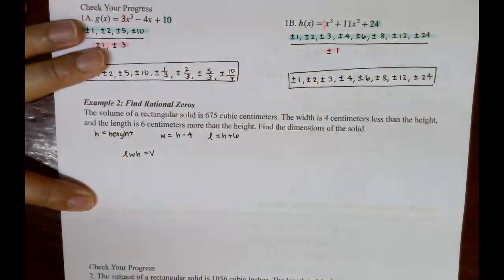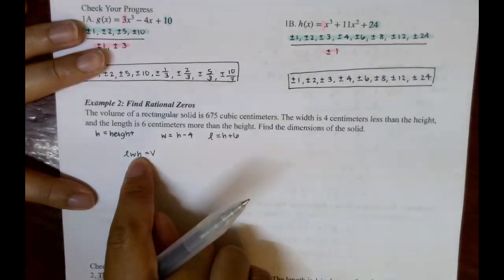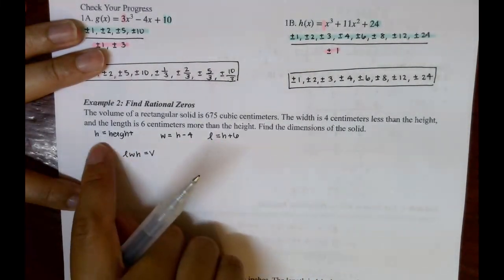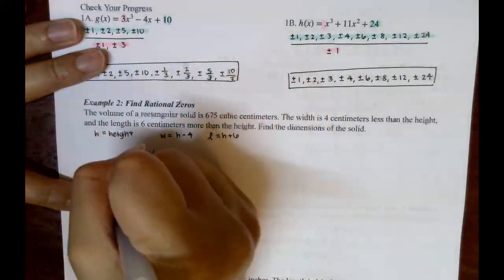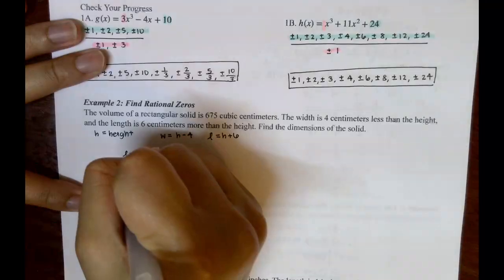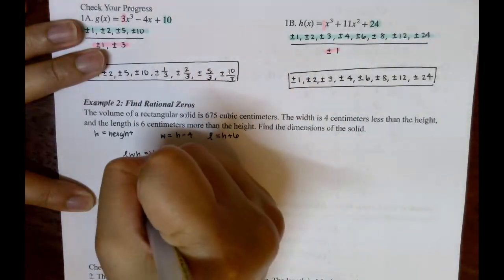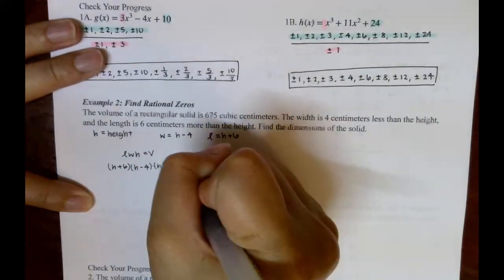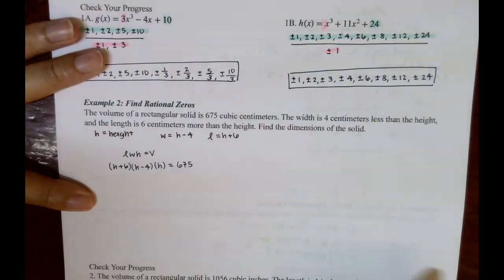So here, let's make it all the same variable. Since all of them I can write in terms of h, we're going to write it in terms of h. So L is h plus 6. Width, we know 4 centimeters less, so h minus 4. And then times h equals 675.